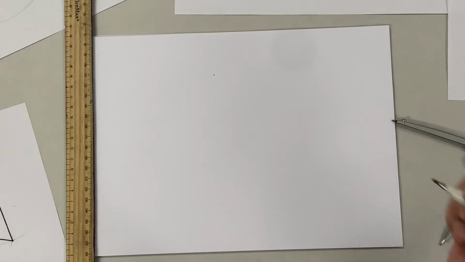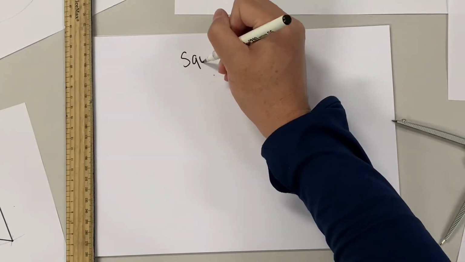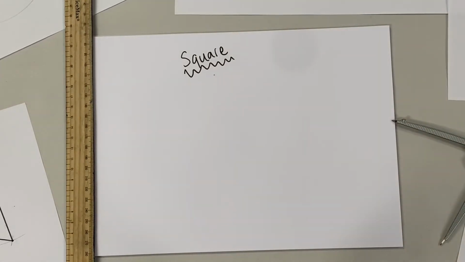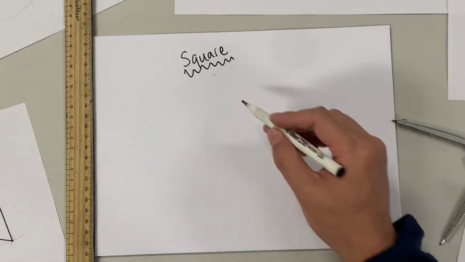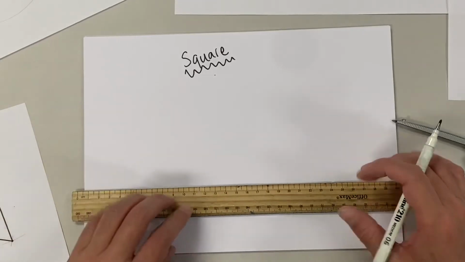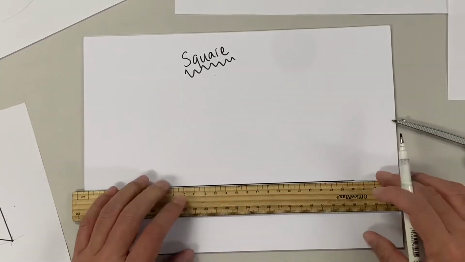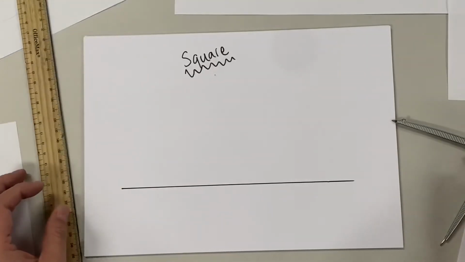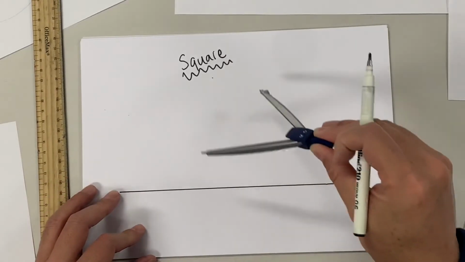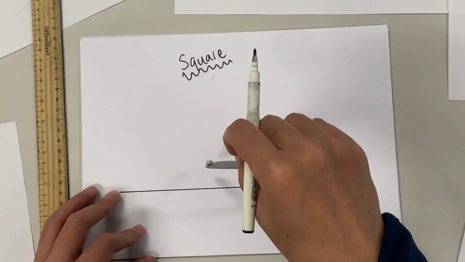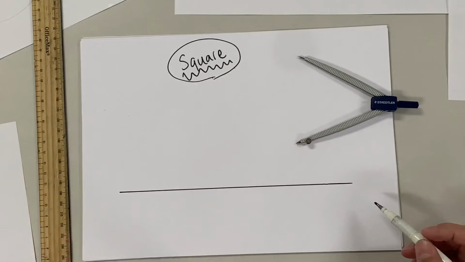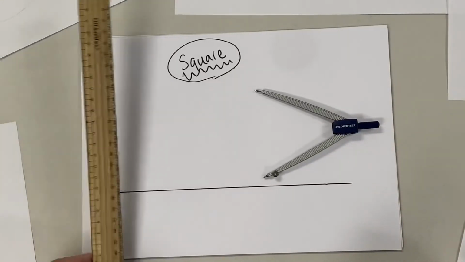Now here is the last task you have. We're going to draw a square. It may not be that easy, but I'll give you a clue. I would draw a horizontal line first. Then I'm going to draw a square about this big, about this big here. So I'm going to pause the video, see if you can draw a square using a compass and a ruler.